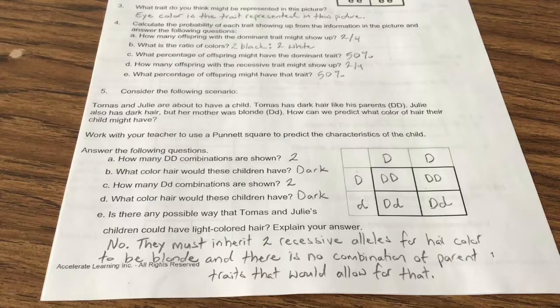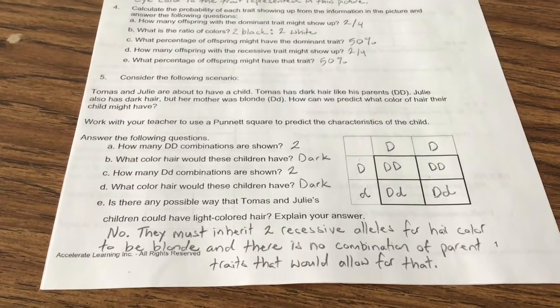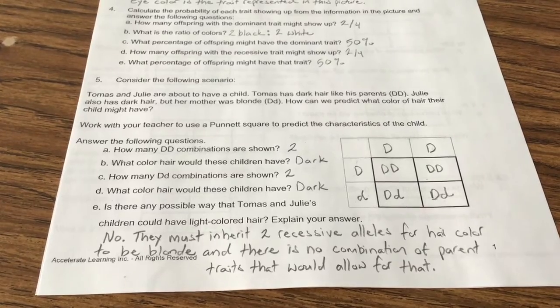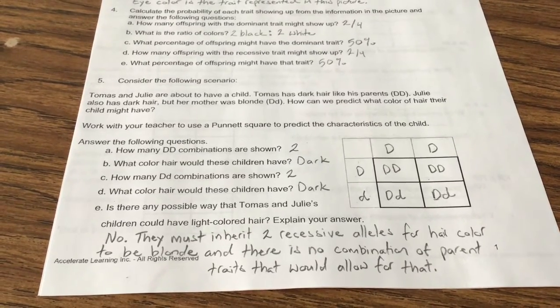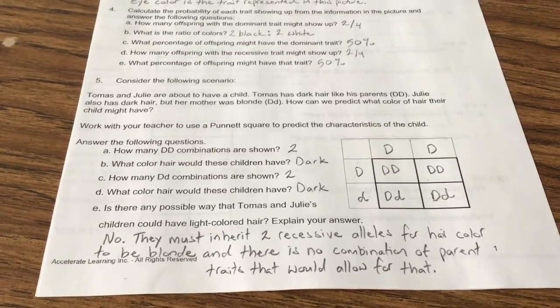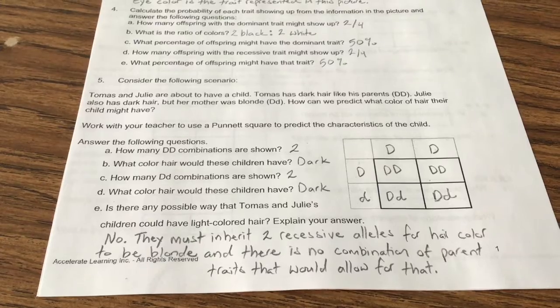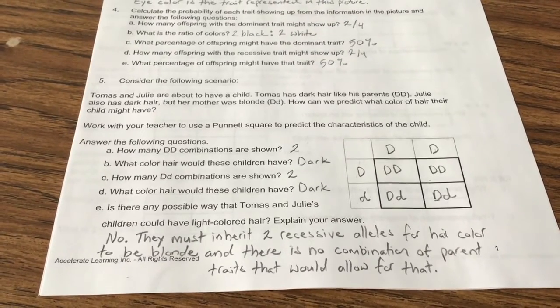Let's see if we can figure out the answers to the questions using that information. Okay, so I've answered my questions 5A through E. 5A, how many capital D combinations are shown? I have 2. What color hair would these children have? They would have dark hair because the dark hair gene is dominant.